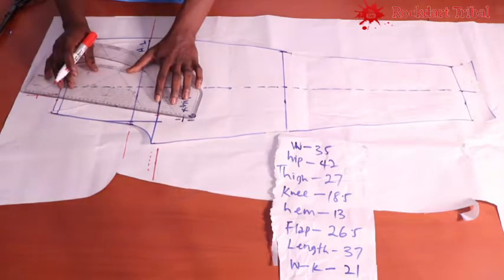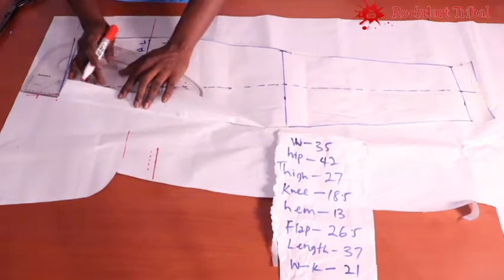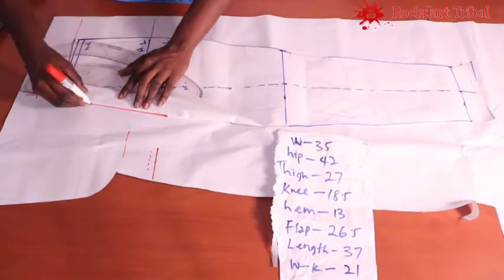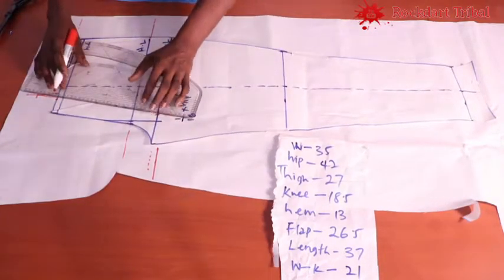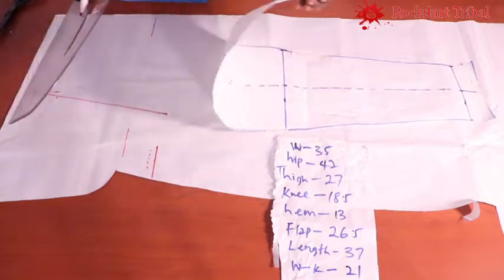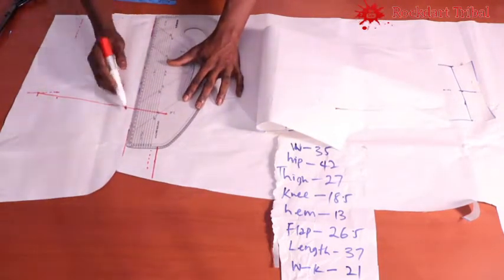So the points I made on my crotch line and my waistline, I'll draw a straight line, but this time at the back pattern. So it's connecting from the waistline to the crotch line for the back pattern.